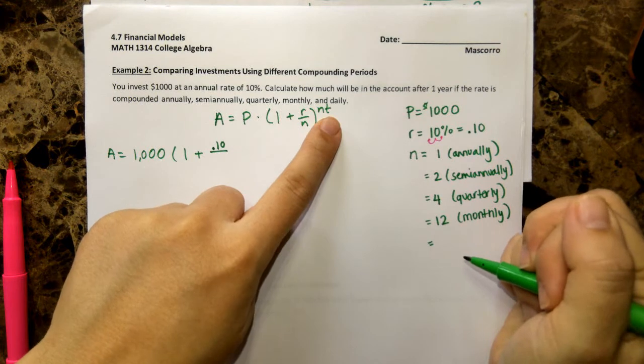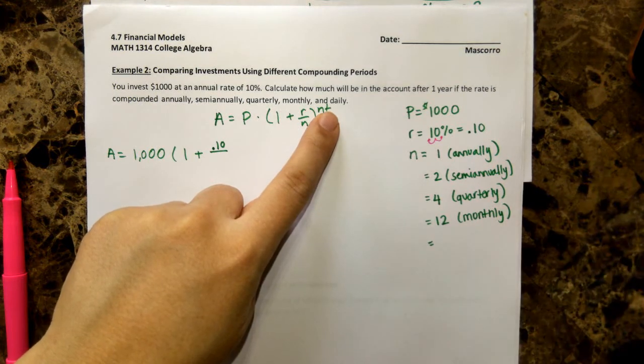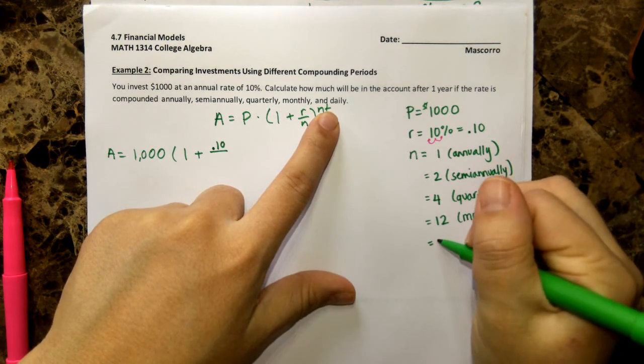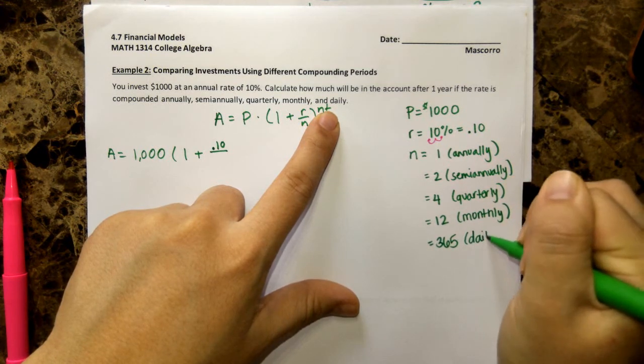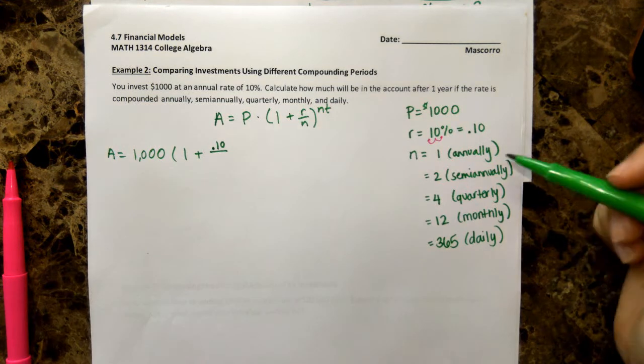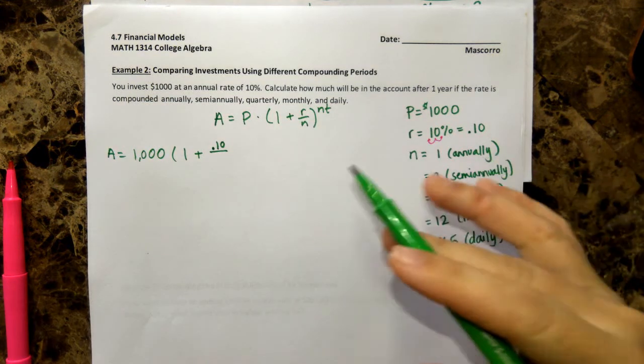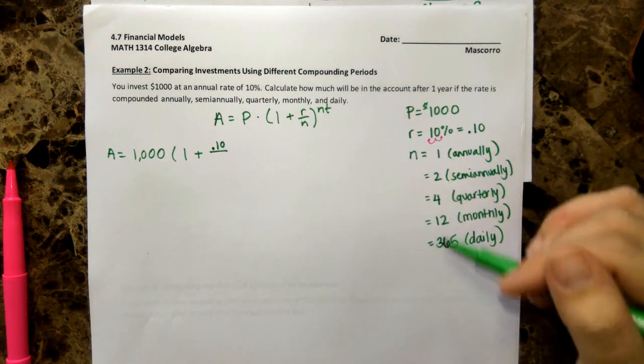And daily, well, if it happens daily, how many times will that happen in a single year? There's 365 days in a year. That means our N value will be 365. So we're going to have 5 different answers for this problem, and I just wanted to write what each of those N values will be.